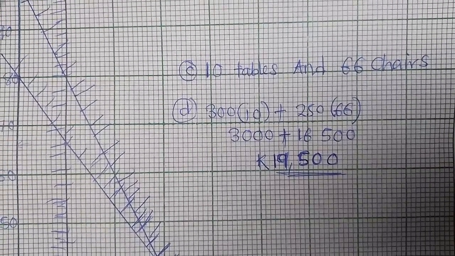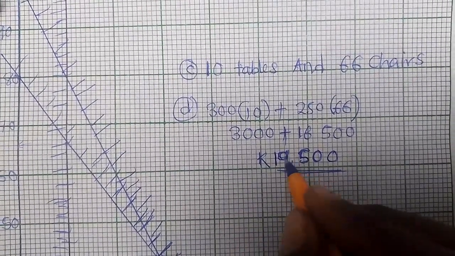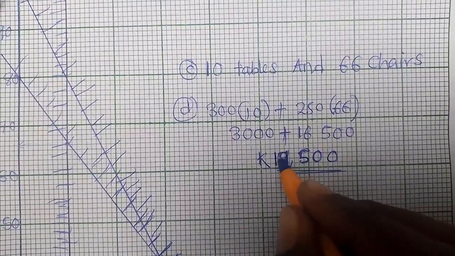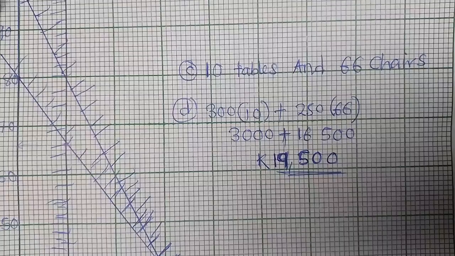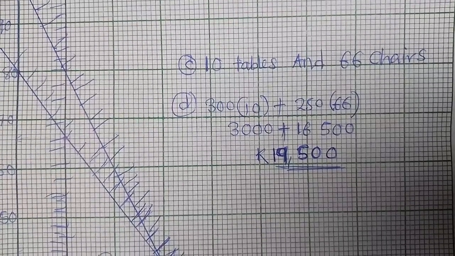So these are your 12 marks. So let's make sure we understand this. You get the concept that is needed.